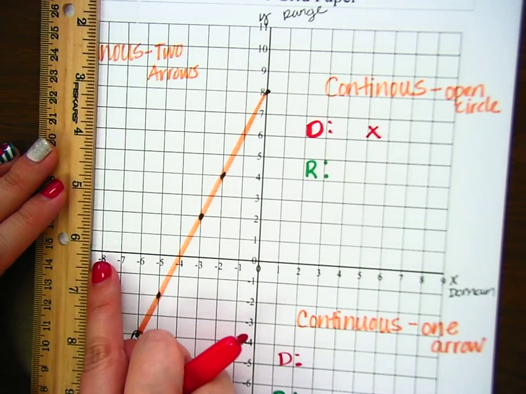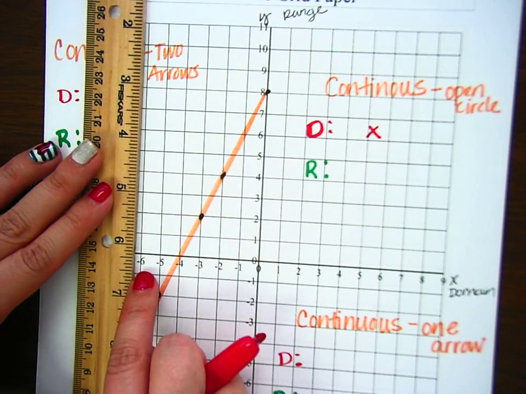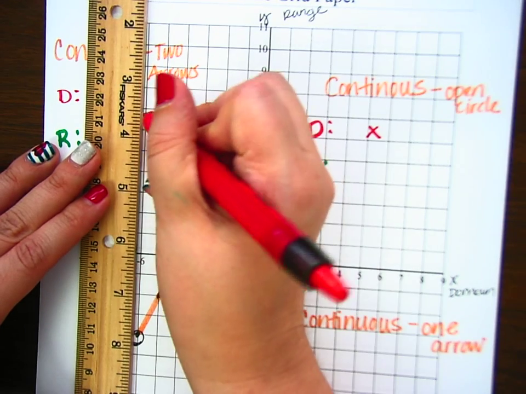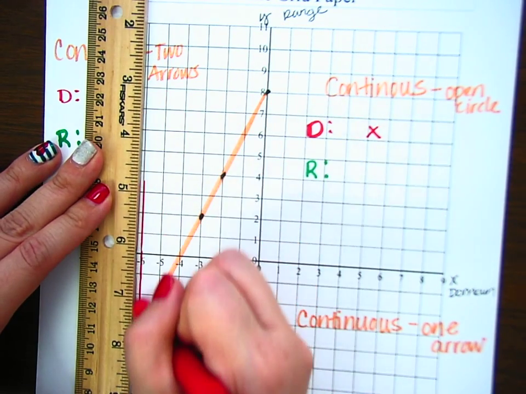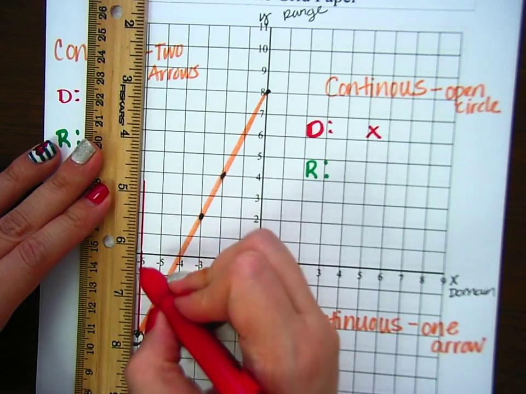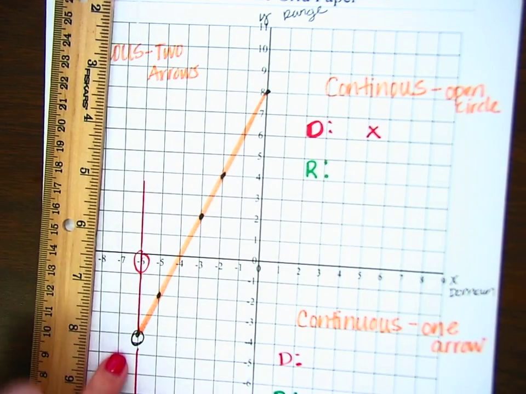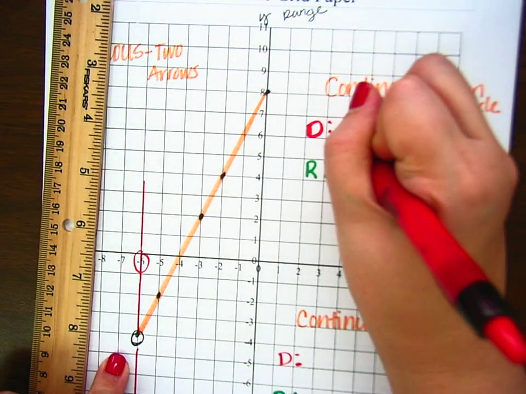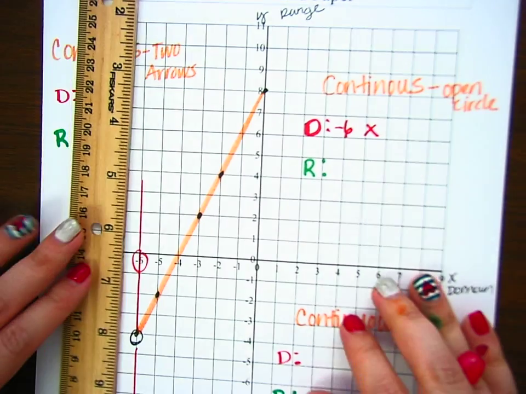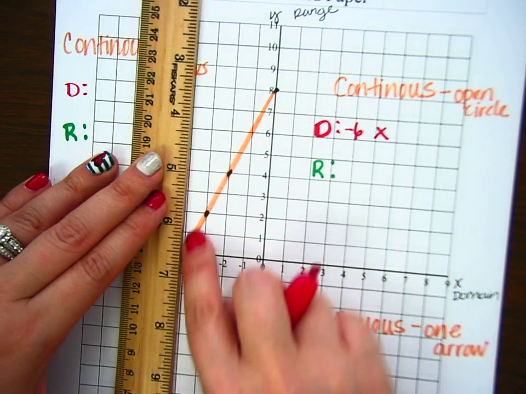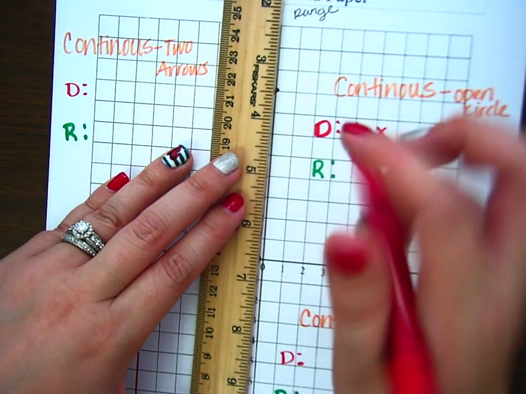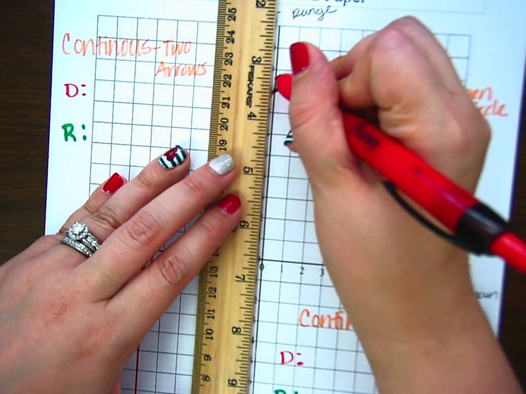Going along the x-axis, this graph is starting at -6. So that's going to be my lowest value on the x-axis. So it's going from -6, and then still following along the x-axis, this graph is ending at 0.